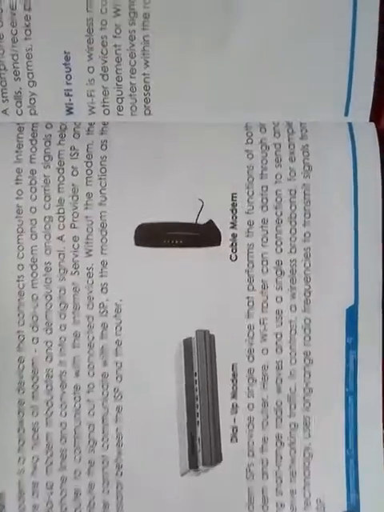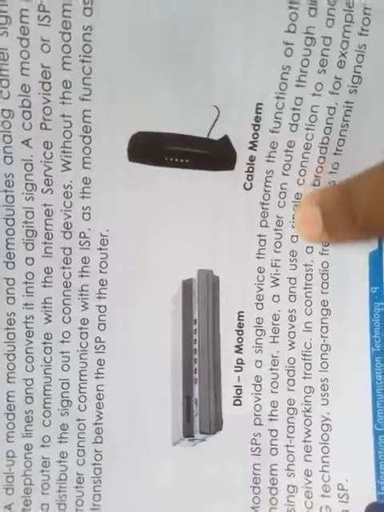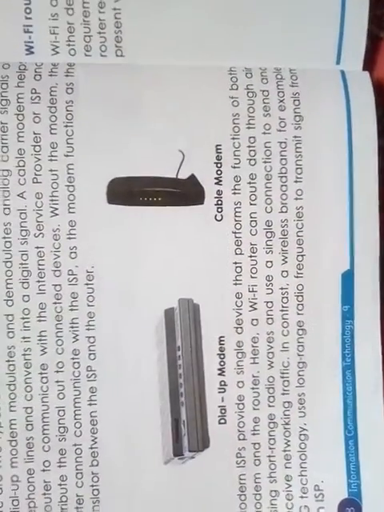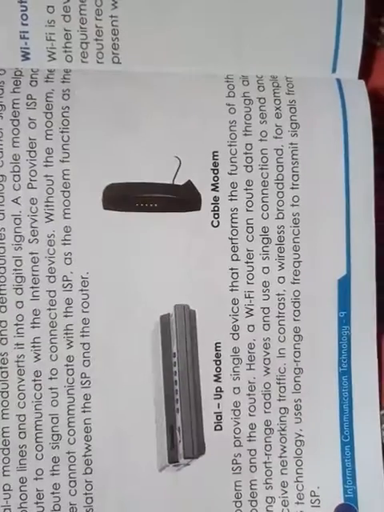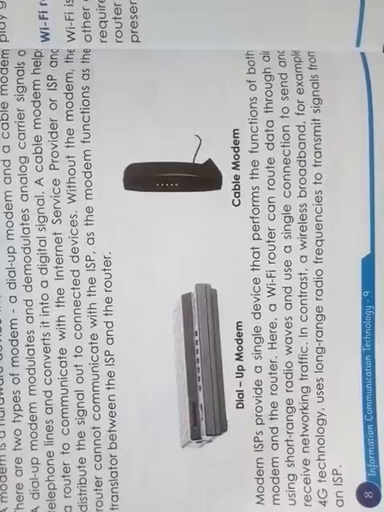Okay, you can see here this is the dial-up modem. This is the cable modem. Then, some ISPs provide a single device that performs the functions of both modem and router.